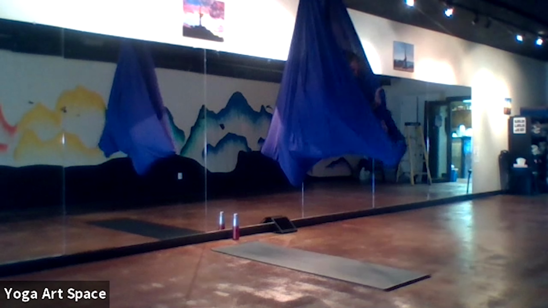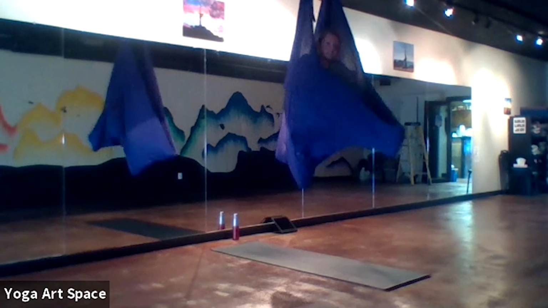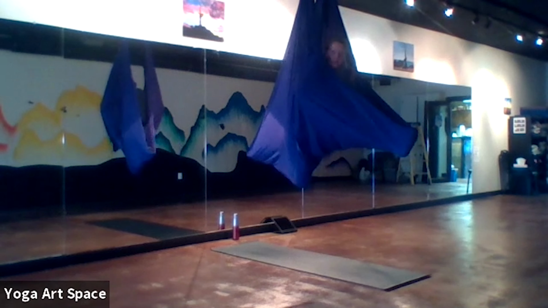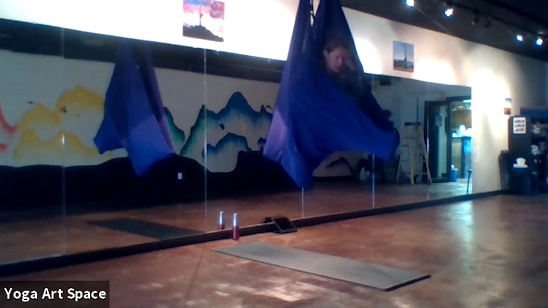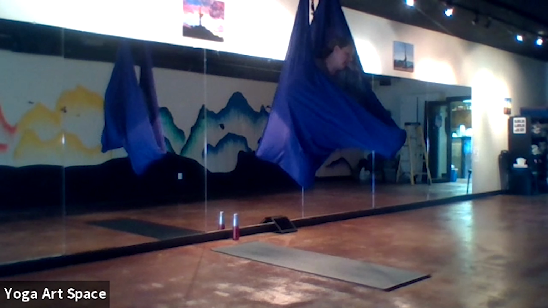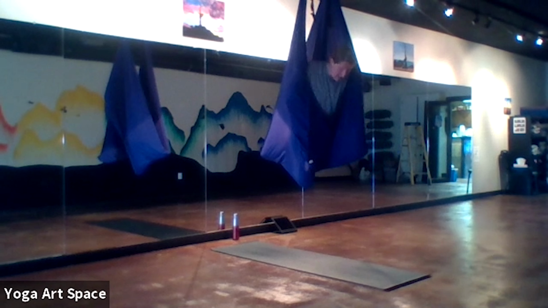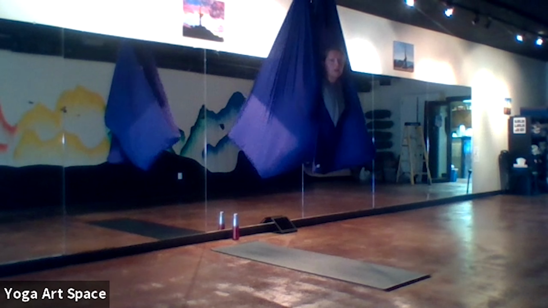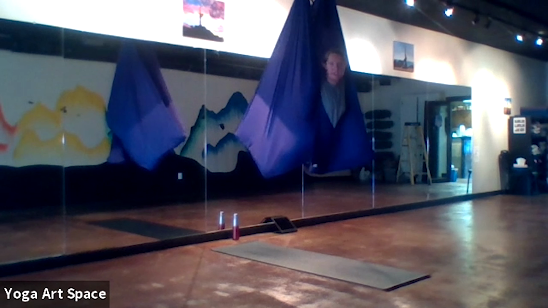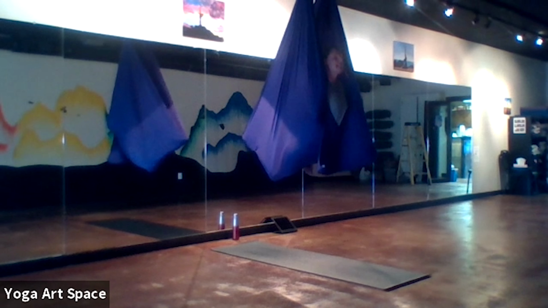Okay, walk the hands back up the fabric to this kneeling position. And then the front leg is going to turn into pigeon pose. So we need the knee to swivel outward, the toes to swivel inward. Once you've got that front leg set up, let the front knee go forward, back leg go backward, and you're in this pigeon pose.